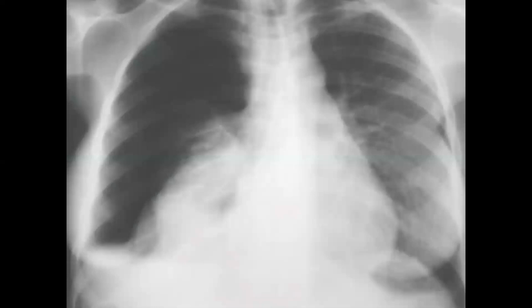So let's look at this diagram. The first thing that you can start appreciating is the absence of lung markings. You're able to see them here, the vascular markings. Here you're unable to see them, so you already start suspecting pneumothorax. And you're able to say the pneumothorax is in the apical area. And then there's increased translucency of the affected hemithorax.